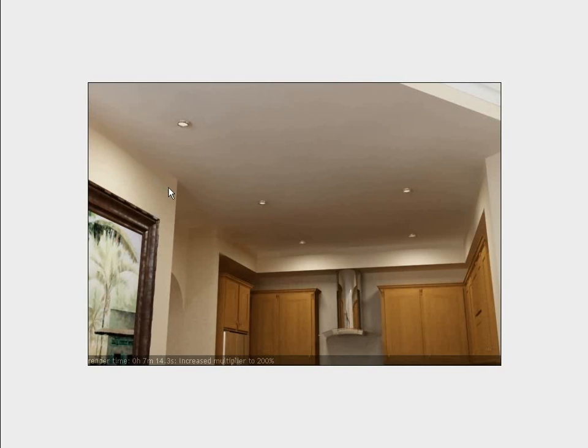I want these lights to affect the walls almost all the way up to the ceiling. I don't want it to go all the way to the ceiling. That wouldn't be realistic. But there's really no benefit of putting the light up any farther than it is. It works fine just as it is right now.